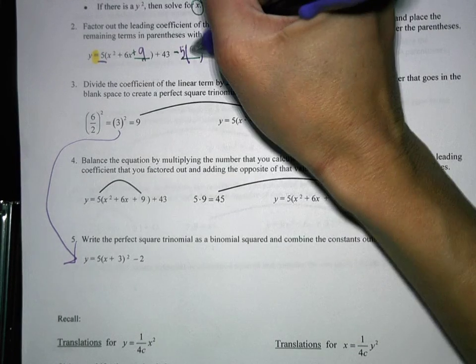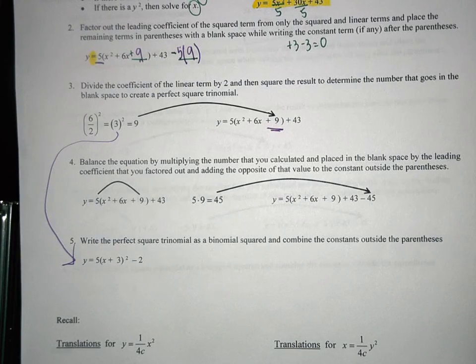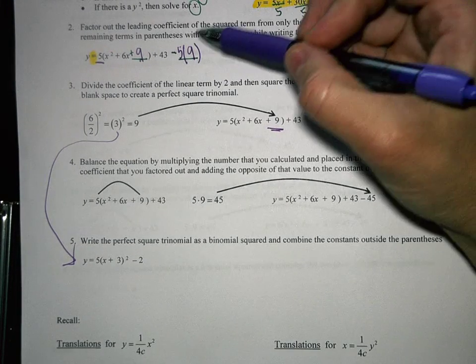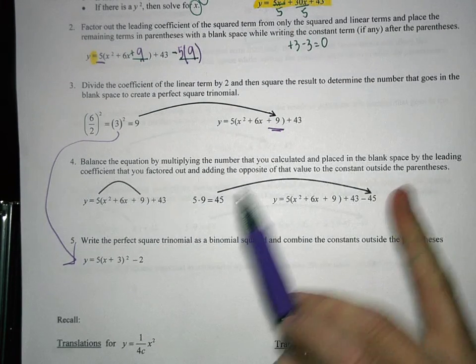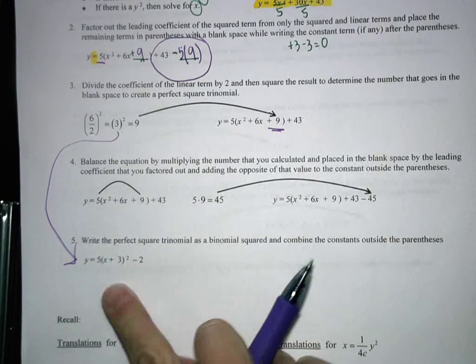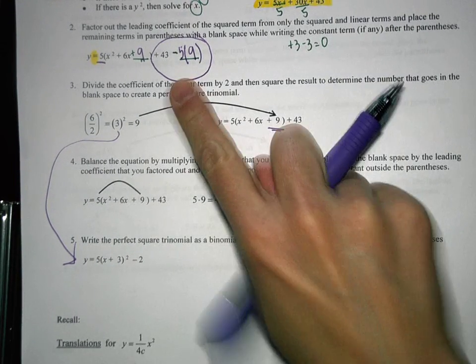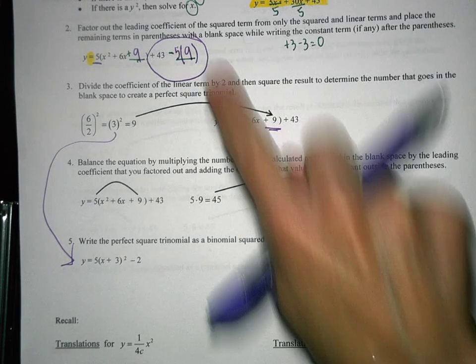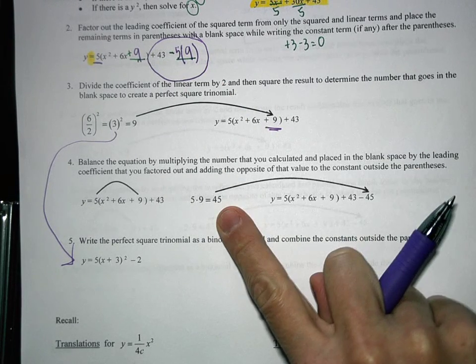So I'm going to write that up here. 9 ends up going into our blanks. And so now we simplify, and we have to simplify these numbers. Okay, so we already have our squared term, and we end up with negative 5 times 9, which is 45.